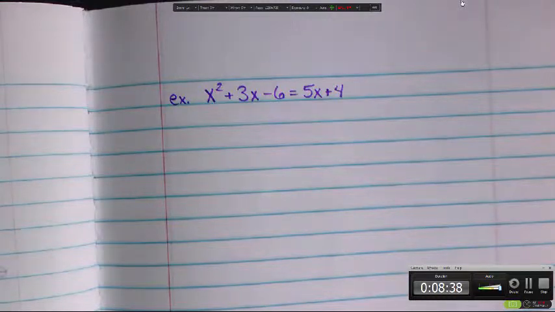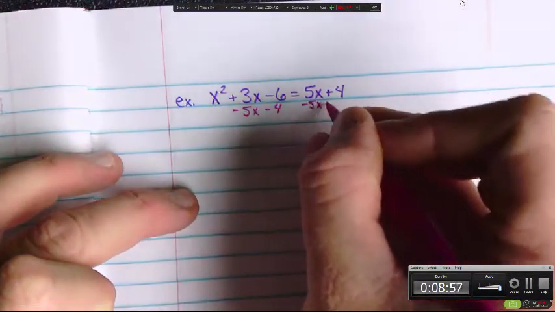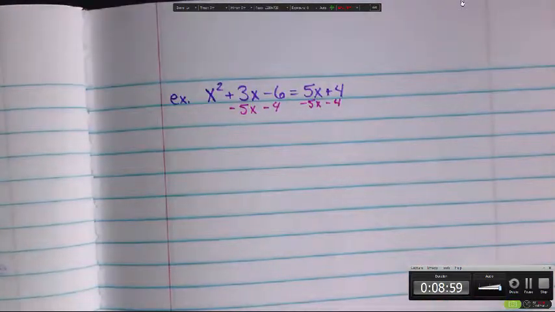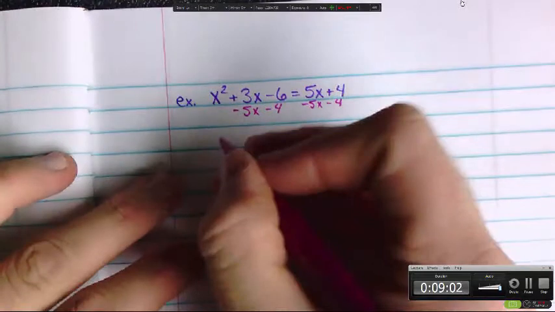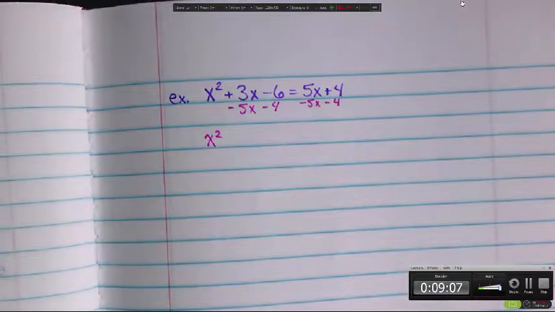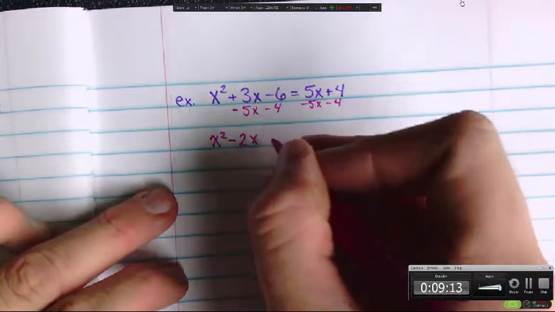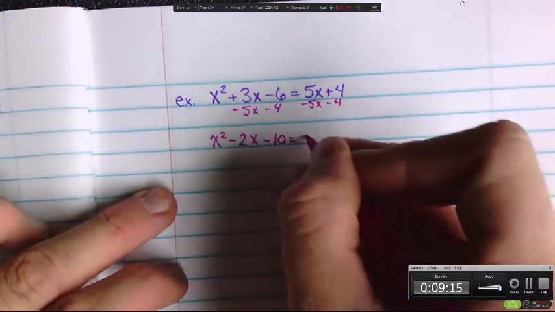This is a quadratic equation because it has an x squared in it. It is in standard form, but is it set equal to 0? No, so we've got to get it equal to 0. So we subtract the 5x and the 4 over. That gives us x squared, 3x minus 5x, -2x. -4 or -6 -4 makes -10.